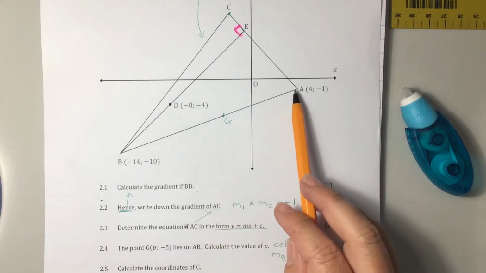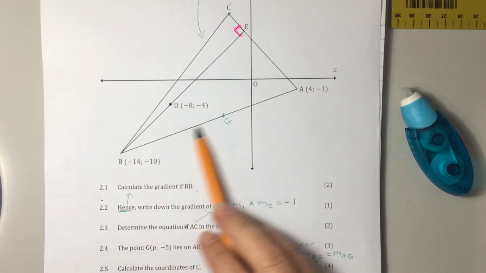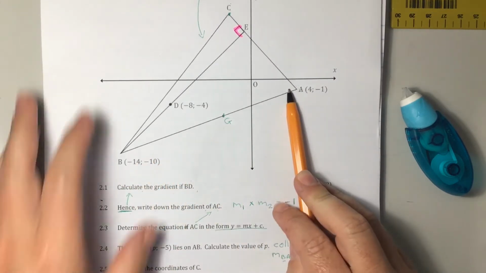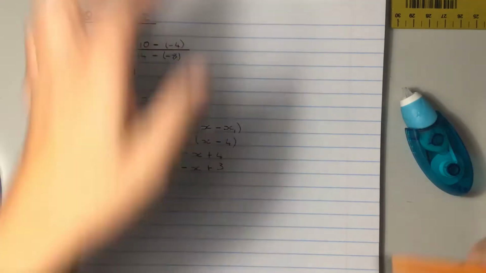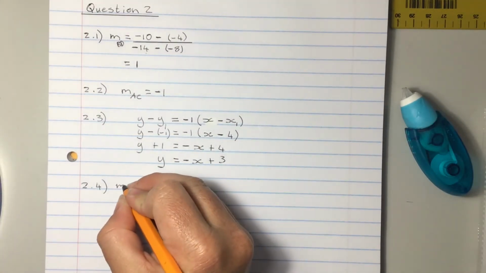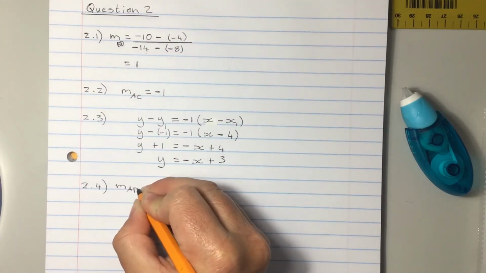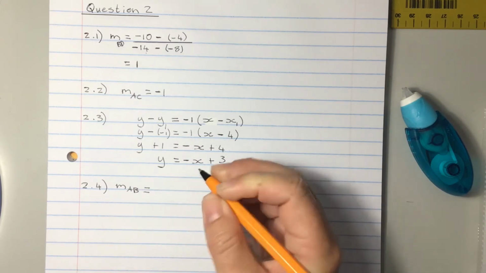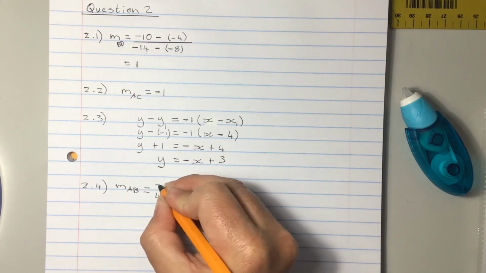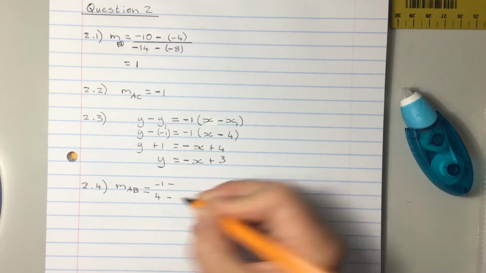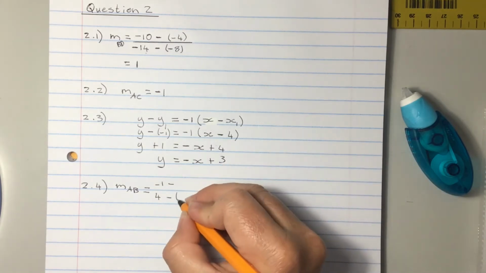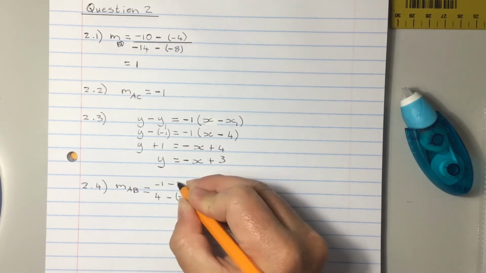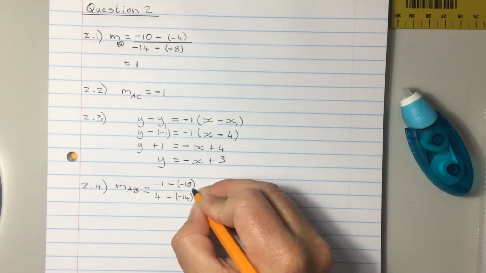So I would look for the 2 points that I know coordinates of on that line, so A and B, and I would work out their gradient. So the gradient of AB will be, point A is 4, -1, and point B is -14, -10.